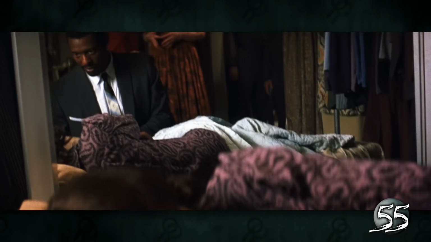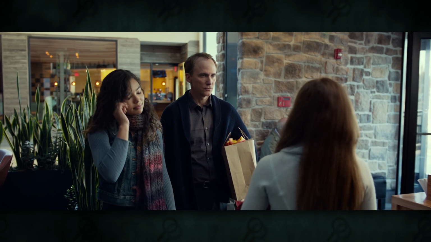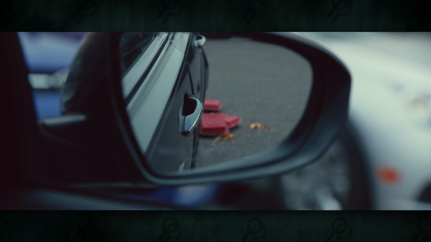Both Split and Unbreakable open with a birthday scene. In Unbreakable, it was the birth of Elijah Price, and in Split, Claire Benoit celebrates her birthday. At the end of the party, her dad offers a ride to her classmate, Casey Cooke, but he never quite makes it into the car.